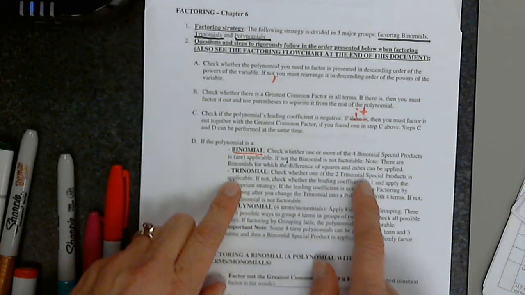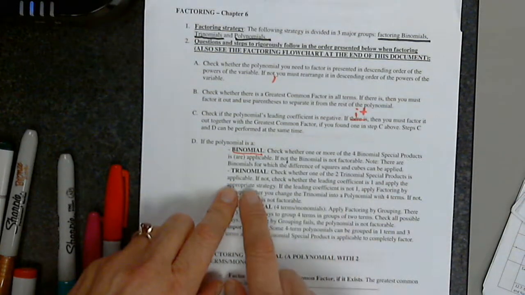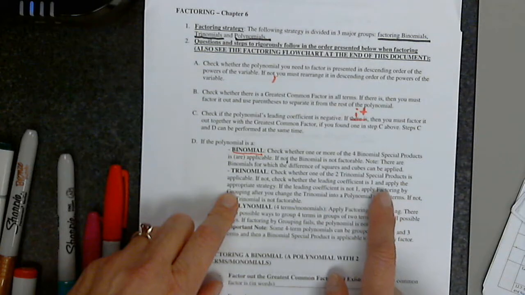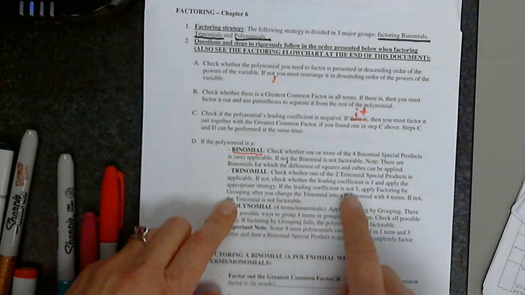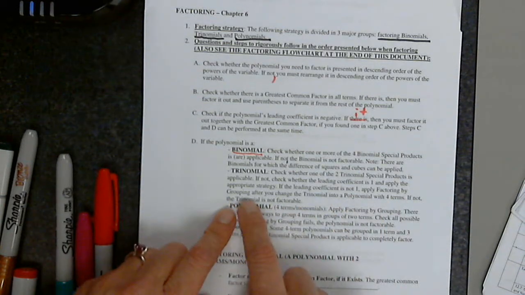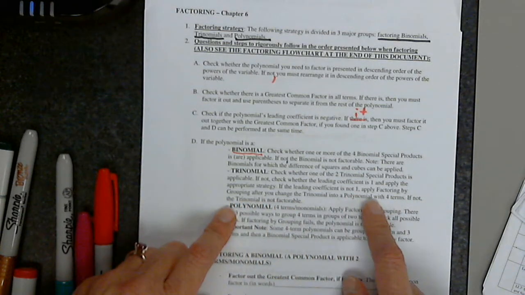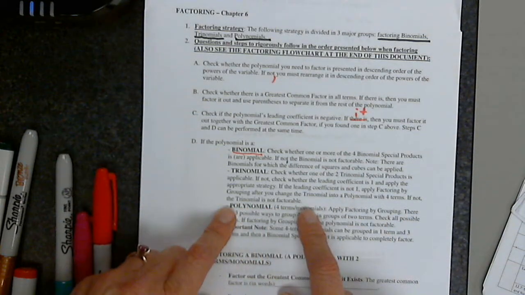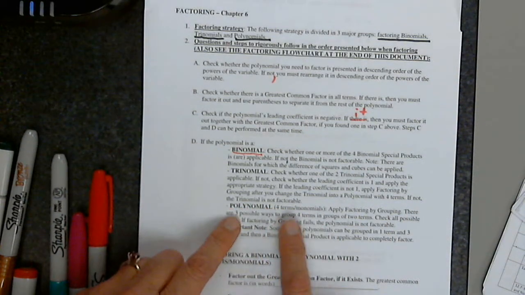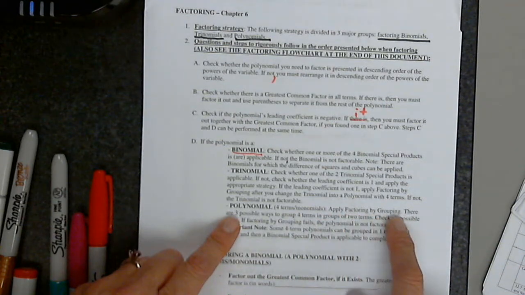Trinomials. Check whether one of the two trinomial special products is applicable. If not, check whether the leading coefficient is 1 and apply the appropriate strategy that we talked about. If the leading coefficient is not 1, apply factoring by grouping after you change the trinomial into a polynomial with 4 terms, as we just did. If not, the trinomial is not factorable. So now we reach the polynomial. 4 terms or more. Apply factoring by grouping.